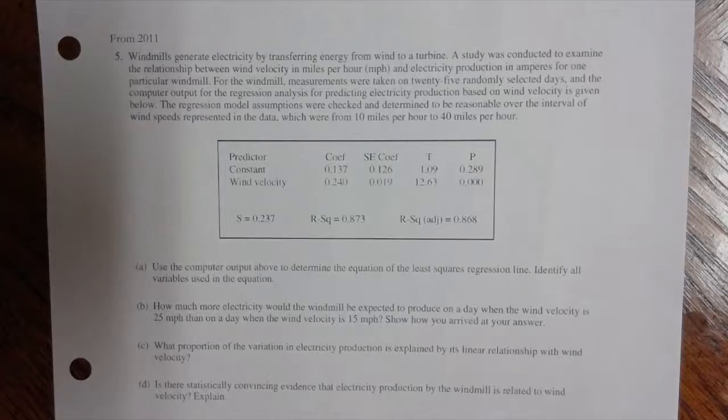For the windmill, measurements were taken on 25 randomly selected days. The computer output for the regression analysis for predicting electricity production based on wind velocity is given below. The regression model assumptions were checked and determined to be reasonable over the interval of wind speed represented in the data, which were from 10 miles per hour to 40 miles per hour.